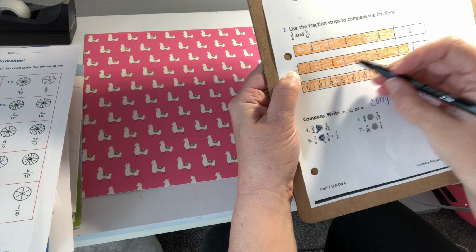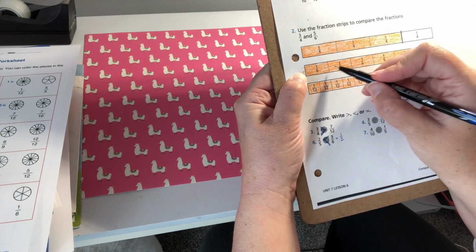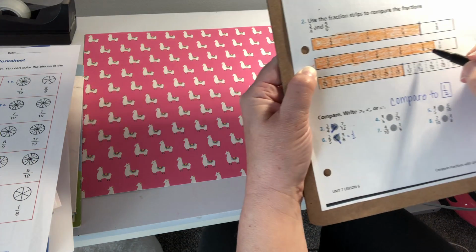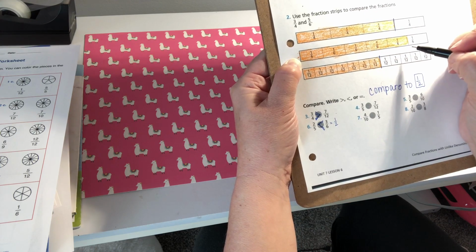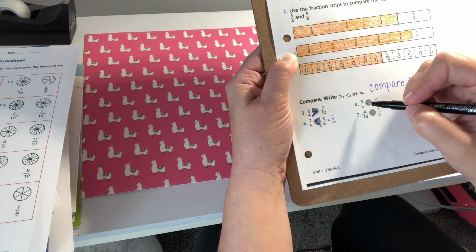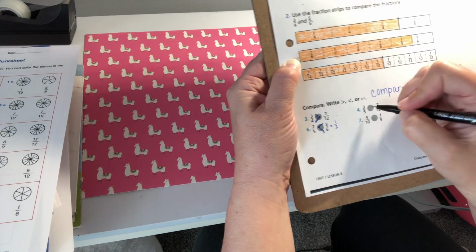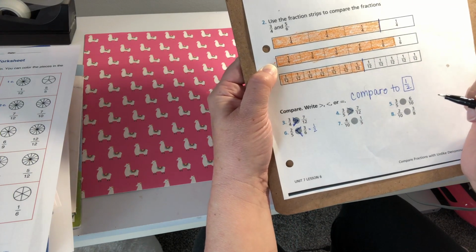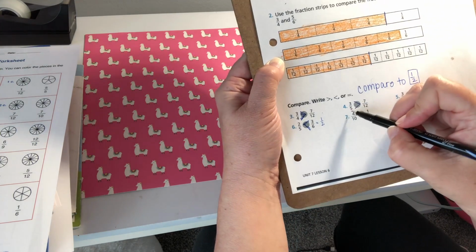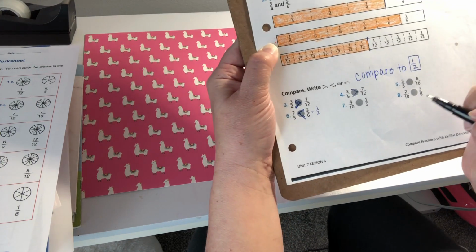If I had fifths, they'd be a little bit bigger than my sixths, and this is 1/6, 2/6, 3/6, 4/6, 5/6. So fifths would be a little bit bigger. 2.5 is the halfway point for 5, so 3/5 would be larger. 3 out of 5 pieces, since there's only 5 pieces, they're going to be much bigger than something cut into 12 pieces.